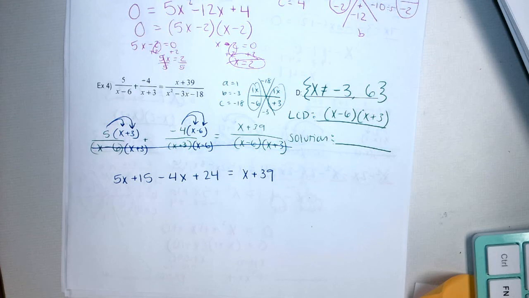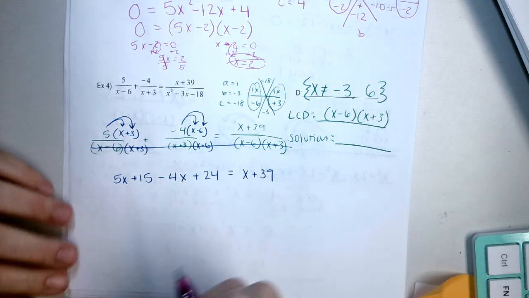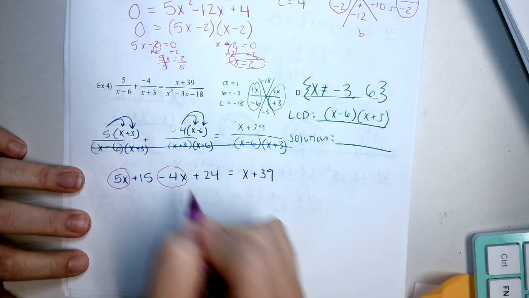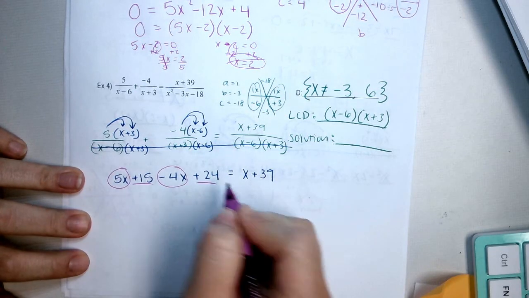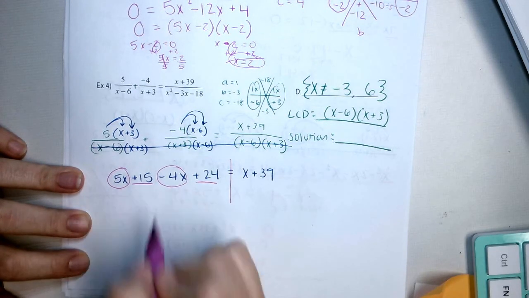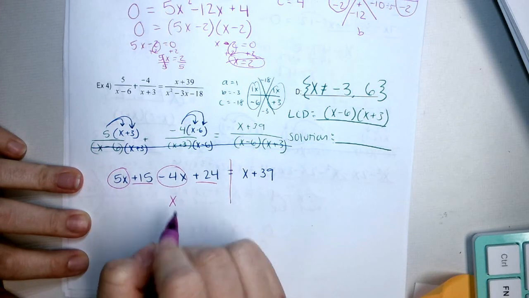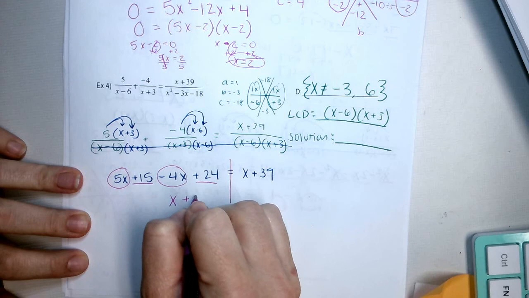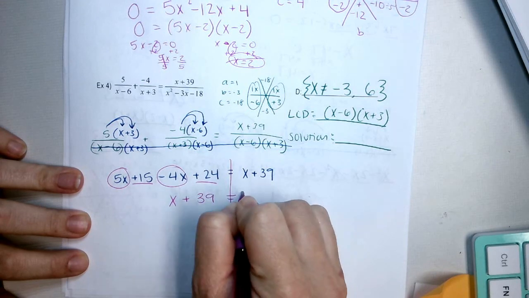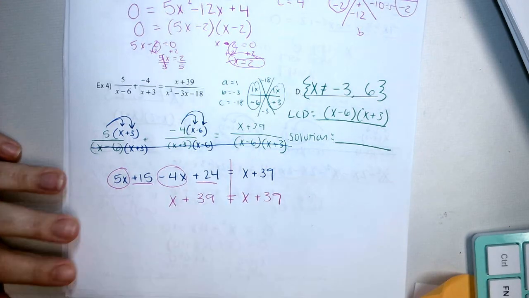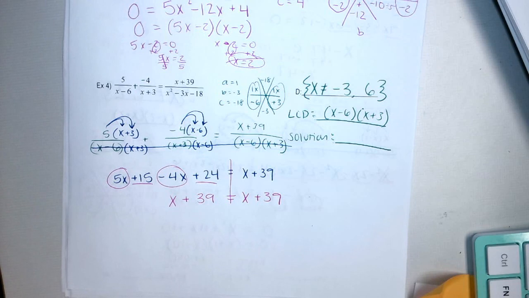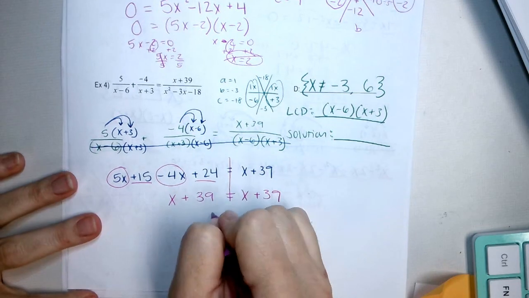So what can we combine? So 5x minus 4x is x. What's 15 plus 24? 39. What do you notice? It's the same. What do you think that means? It's all real numbers.